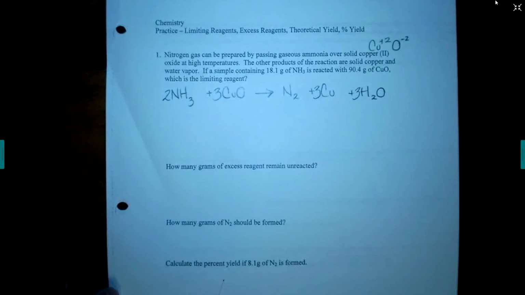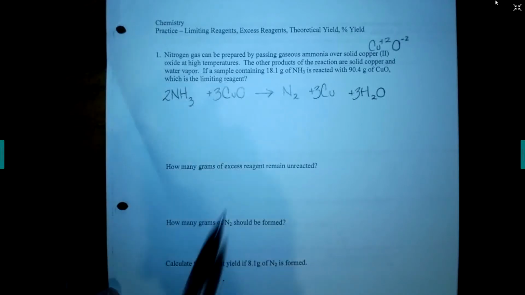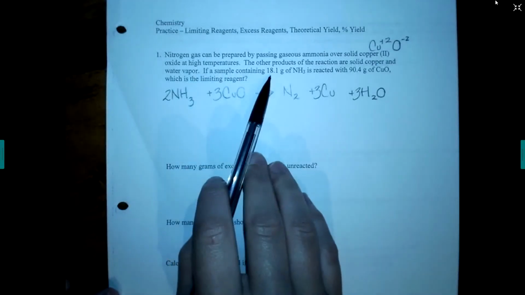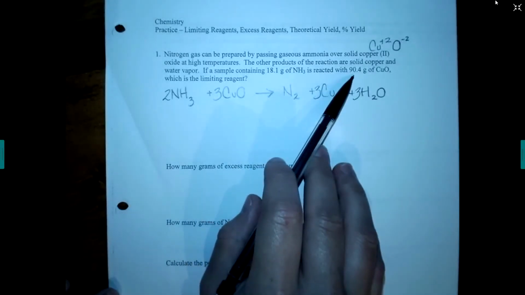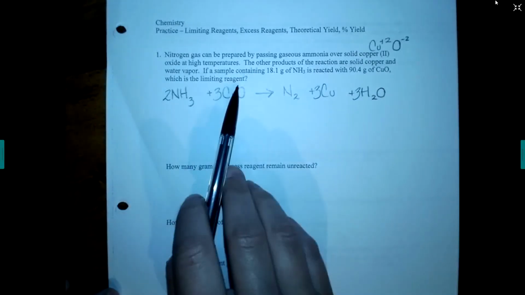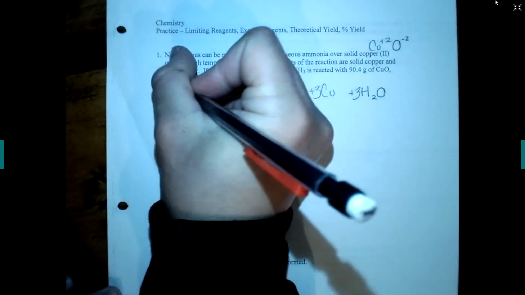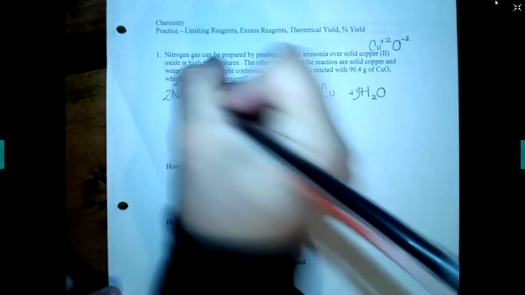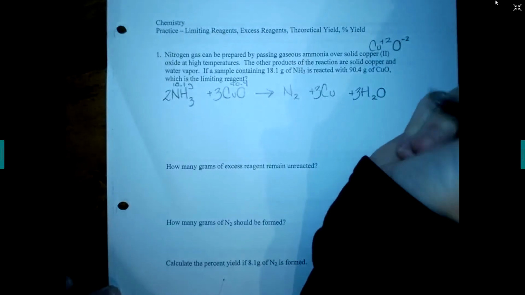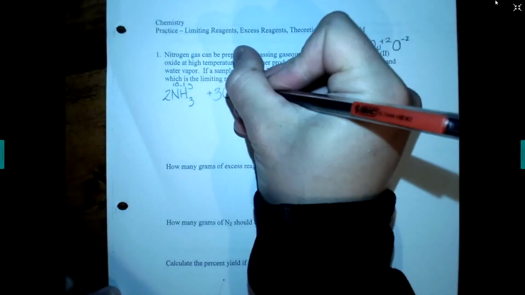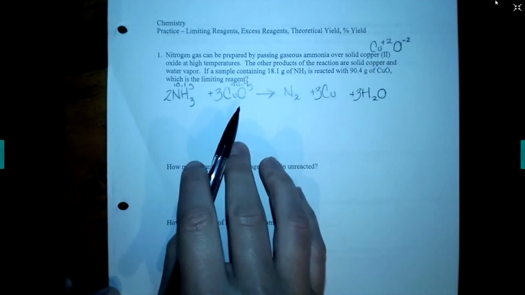All right, now I am ready to solve for the limiting reagent or the limiting reactant. Those 2 words can be used interchangeably. So if we read that last sentence of the problem, it says, if a sample containing 18.1 grams of ammonia is reacted with 90.4 grams of copper 2 oxide, which is the limiting reagent? So they're telling us that we are starting with 18.1 grams of ammonia and 90.4 grams of copper 2 oxide. And what I'm trying to figure out is which one of those is going to run out first.